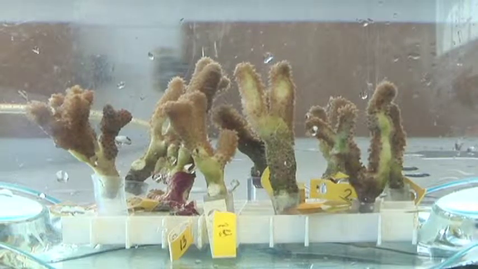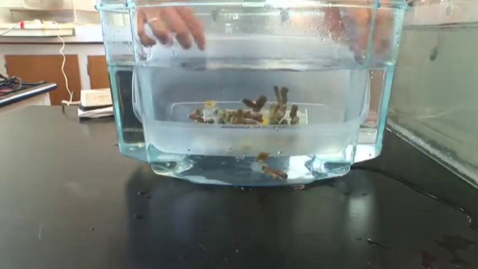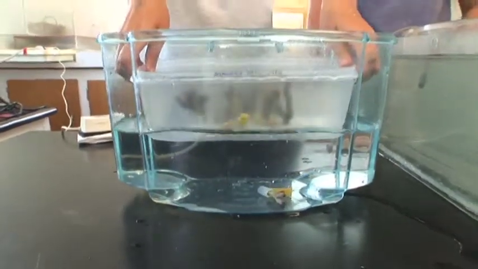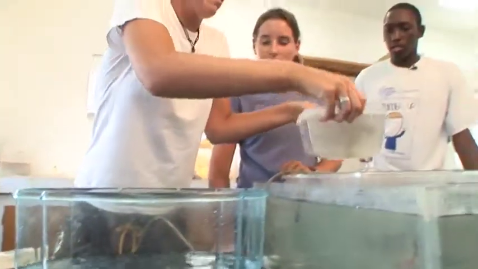So you can't expose coral tissue to air. So what we need to do in transferring the corals is keep them submerged at all times. It's a little frustrating. So what you do is you take a smaller bucket and submerge it in the larger bucket, scooping up the corals and water at the same time, and then put them into the experimental tank.